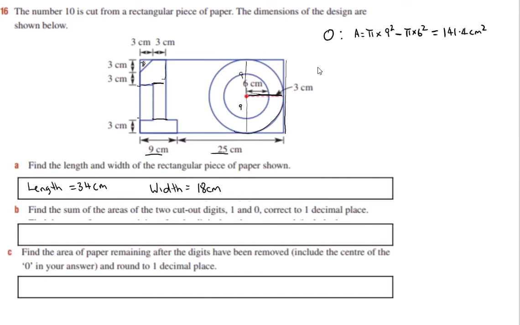So I'll do it in a few parts. So this is the 1. The bottom area we'll call A1, A2, and A3.